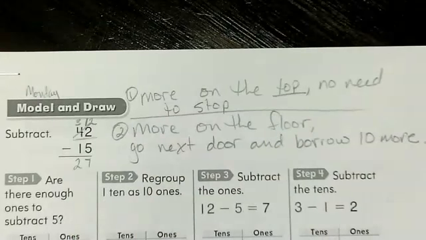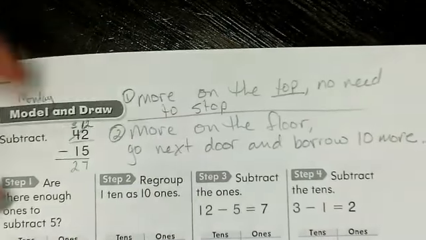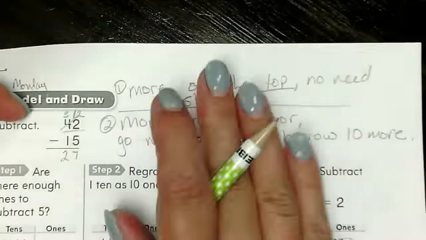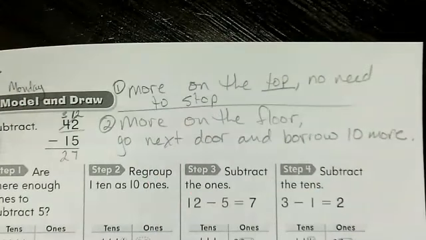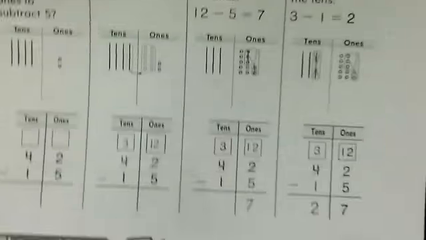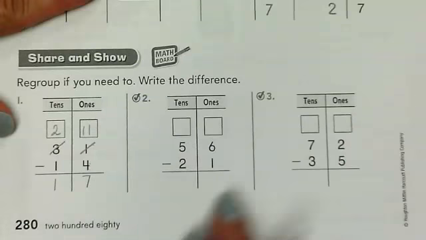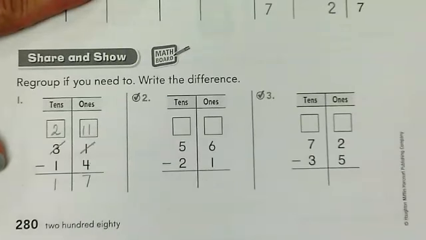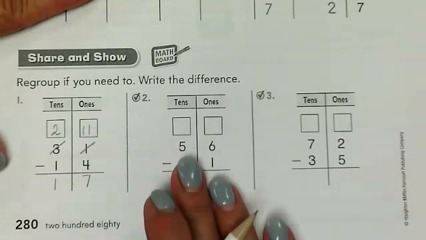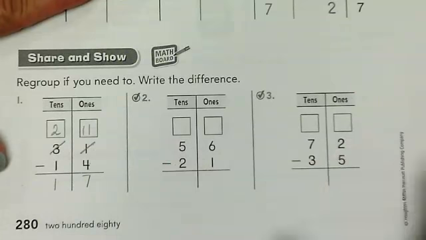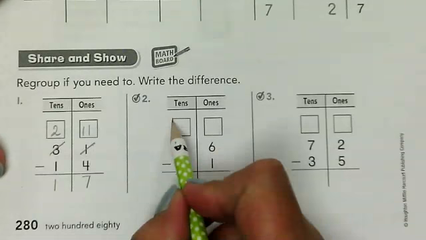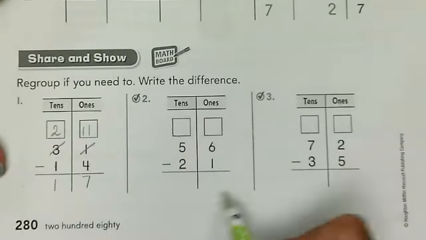More on the floor, go next door and borrow 10 more. These are rules that you really need to memorize, okay? Make sure that you are thinking about those every time you look at a subtraction problem. It will help you remember what to do. Okay, on this first page of work, go ahead and complete 2 and 3 on your own. I've put the little green squares in there, so all you have to do is write the numbers.